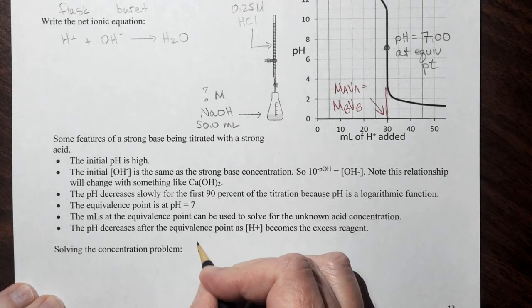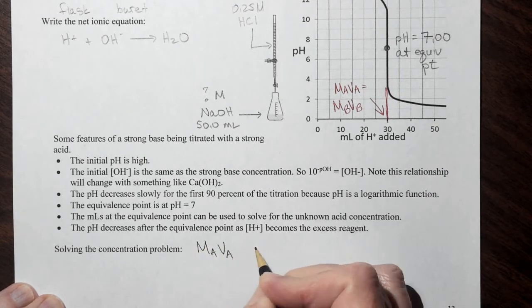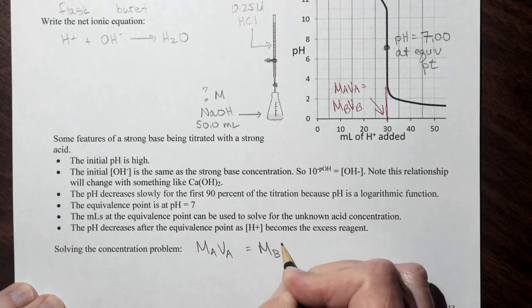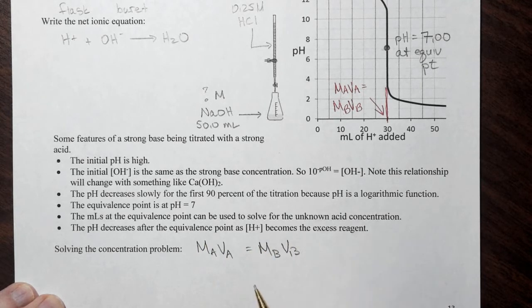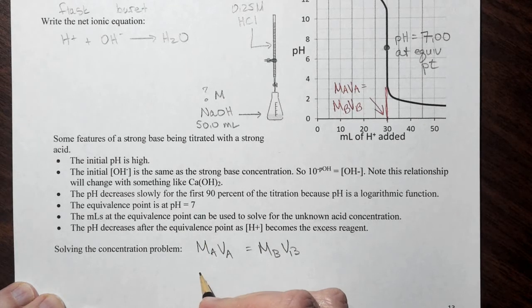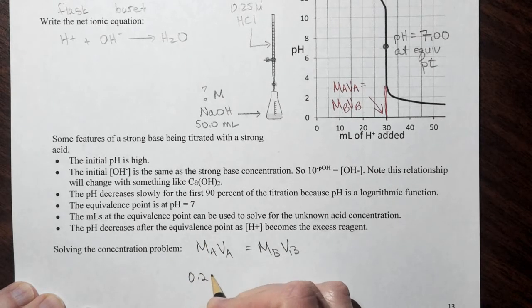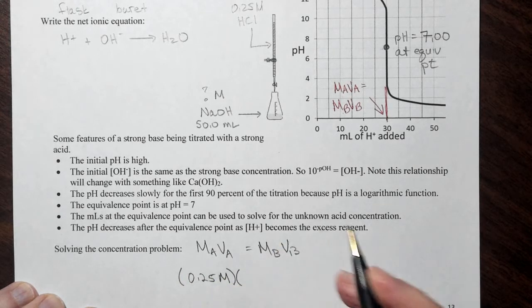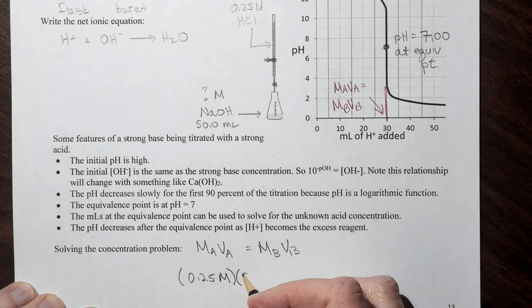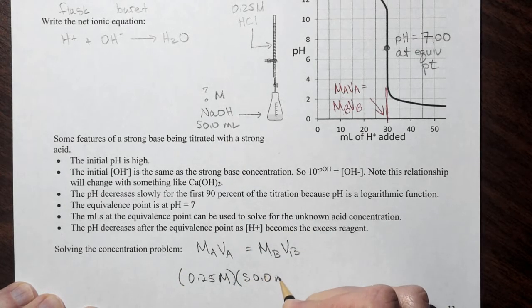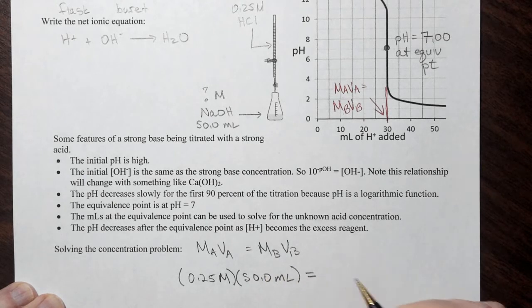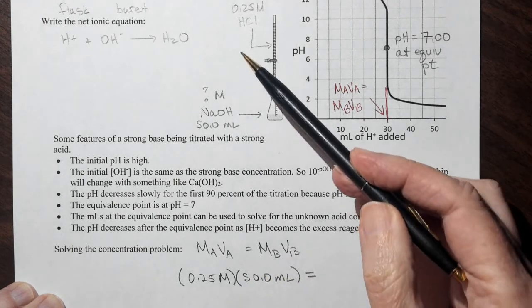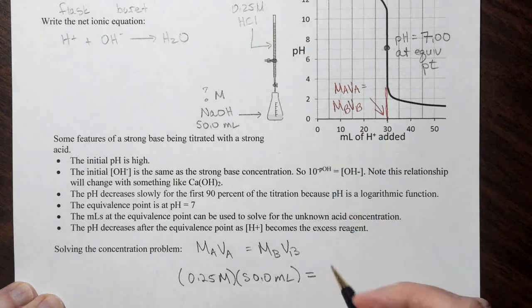We have MAVA equals MBVB, and we are told that we have 0.25 molar HNO3, so we have 0.25 molar for our acid. The volume of the acid, we were told it was 50 mLs right there, so we have 50.0 mLs. And that is going to be equal to the molarity of the base, that was 0.25 molar.